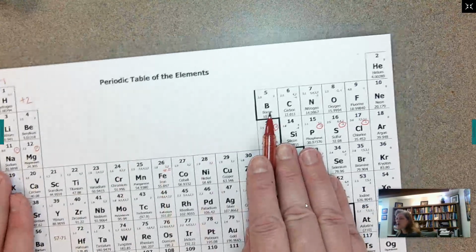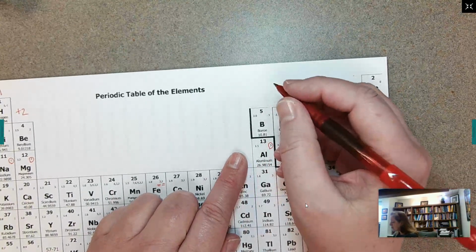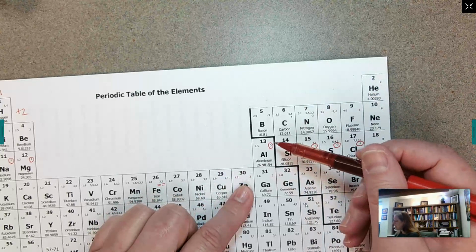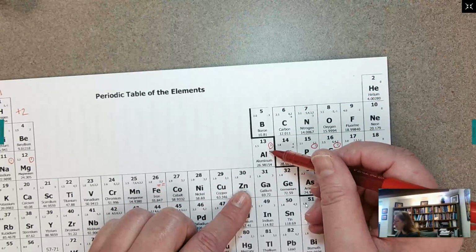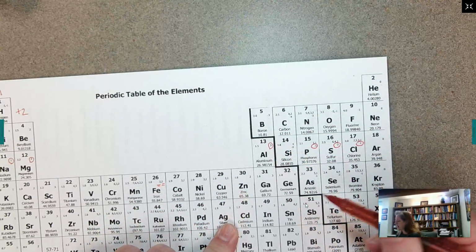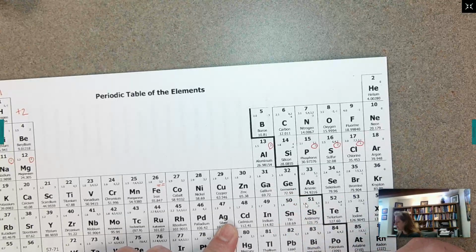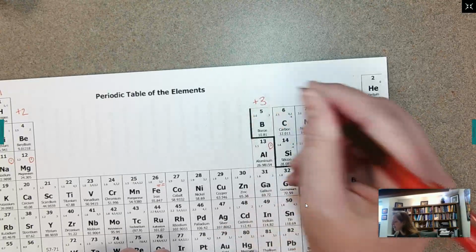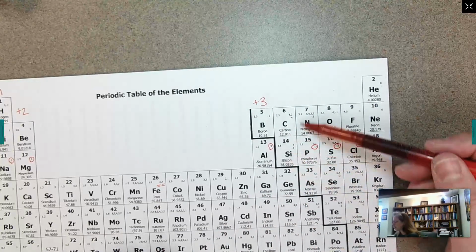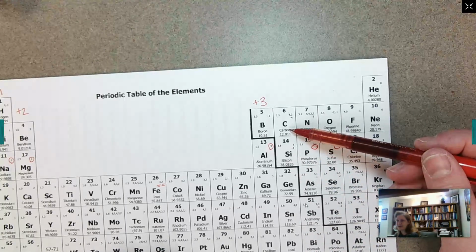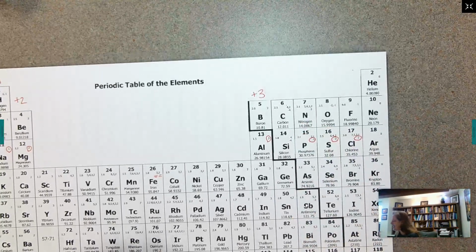Then I'm going to pop over here to the boron group. I'm not really too worried about boron, but if you notice all of the metals, notice where I am on the metalloid line, all of the metals are going to be +3. Now, if you notice your carbon line, you've got half that's going to be a nonmetal and half that's going to be a metal.